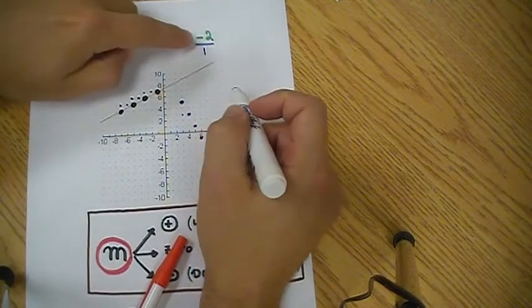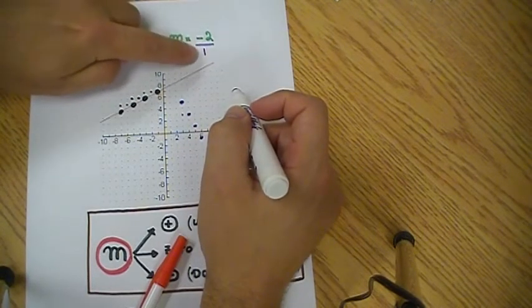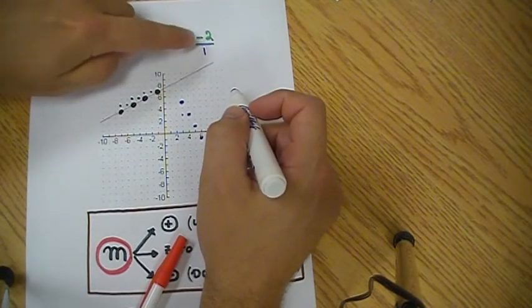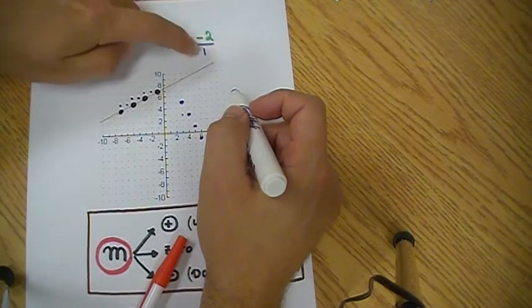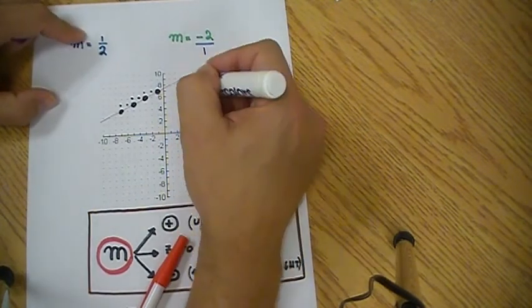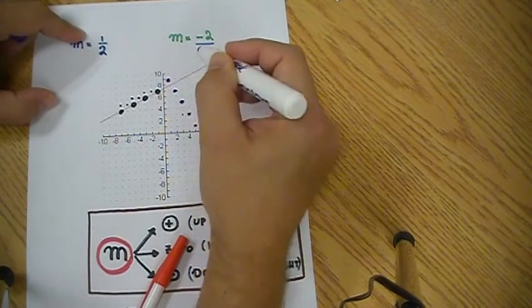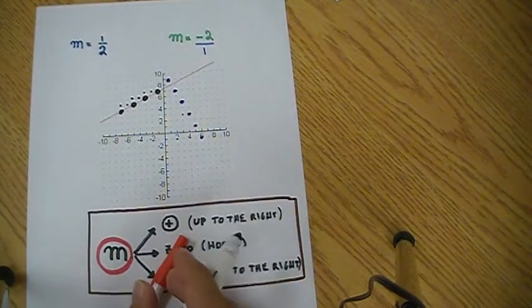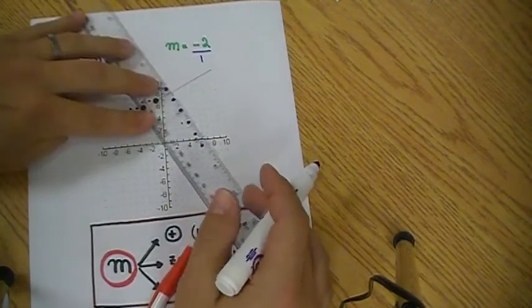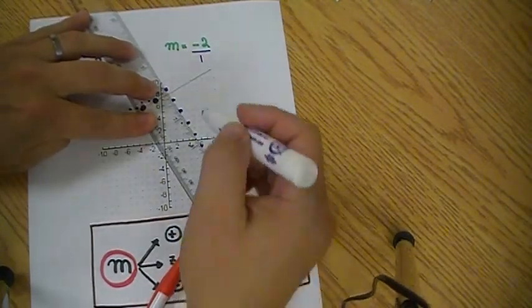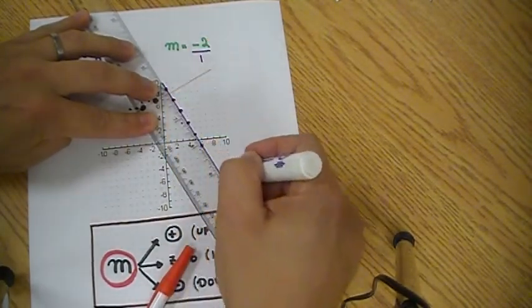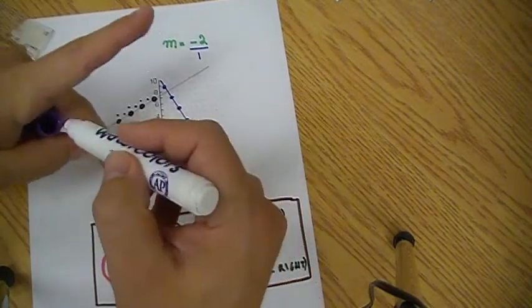Now you may notice that if there's only one minus, I can put it with the bottom instead and do the other way around. I can say 2 up and 1 to the left. 2 up and 1 to the left again. So it just continues the pattern, and as you can see, my points all line up. Therefore, I can draw a straight line all the way through.